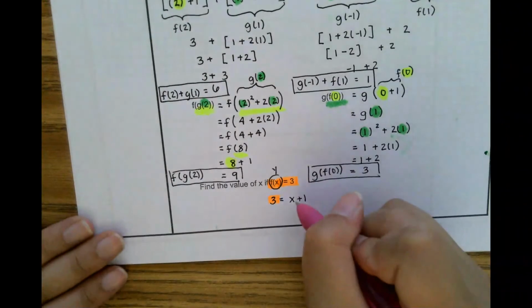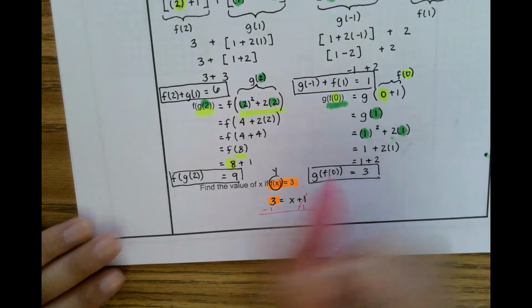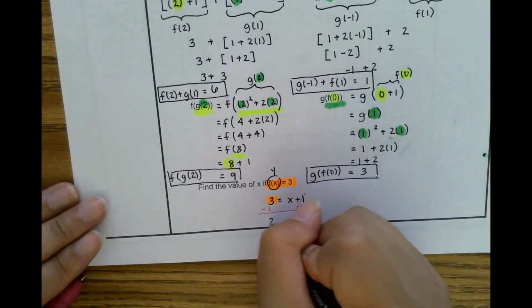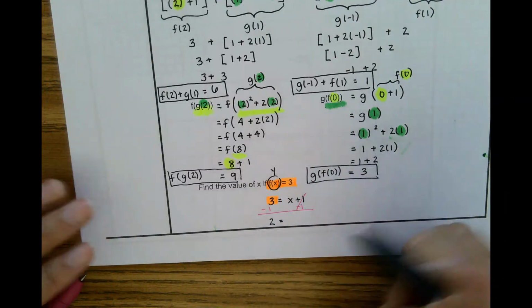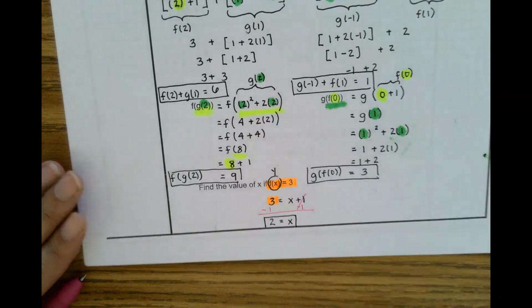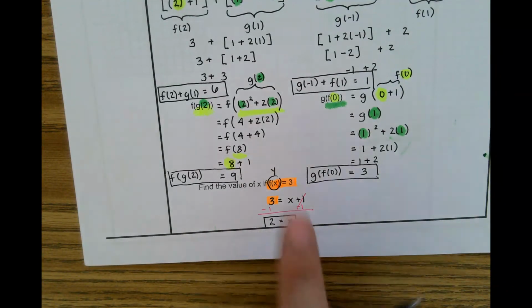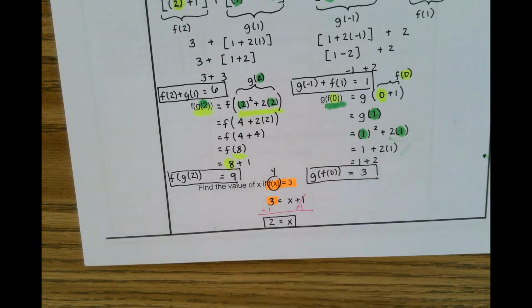So here, since it's x plus 1, subtract 1 on both sides. 3 minus 1 is 2. Plus 1 minus 1 is 0. X plus 0 is just x, so 2 equals x. Right? So when my x value is 2, and I plug it in, that will give me an f of x of 3. Okay? So let's do it.